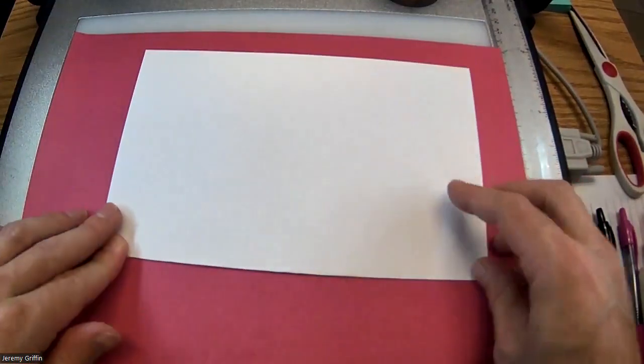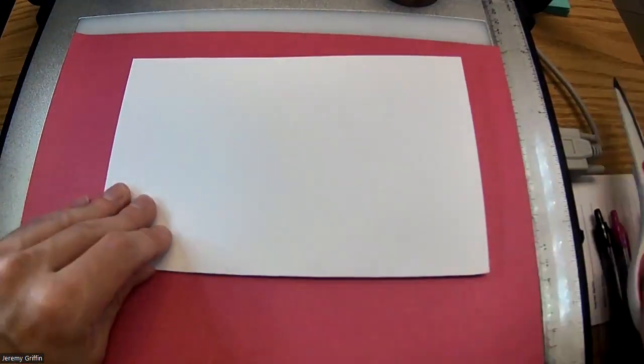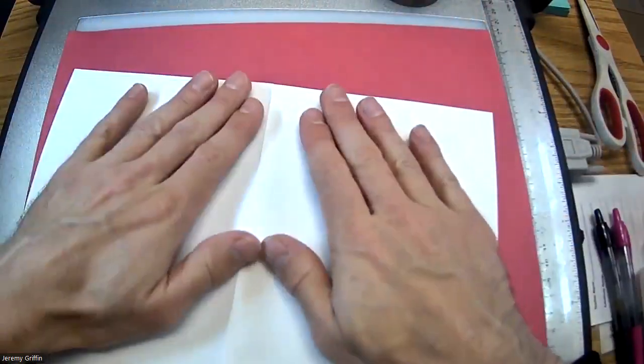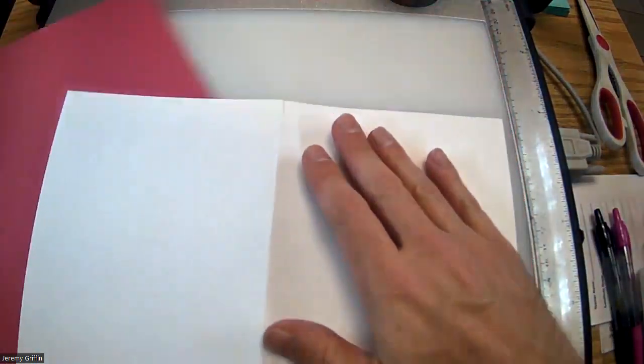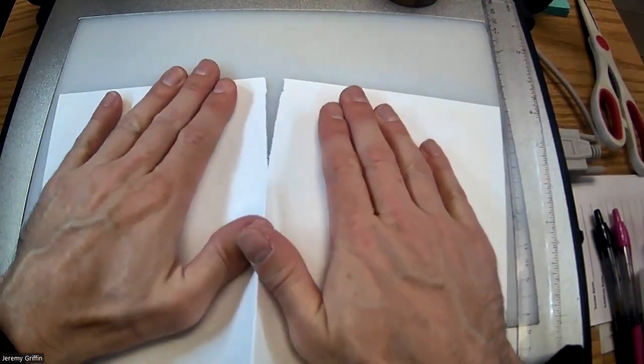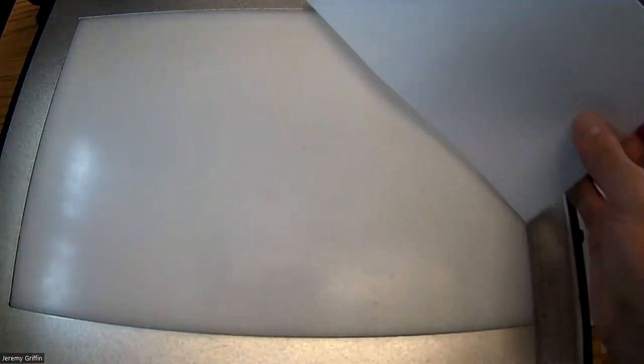Now you guys do have scissors on your desk. If you want to use the scissors, you can. I'm just going to tear this. All right, so there's a couple of half pages from a hamburger fold. I need a couple more of those.